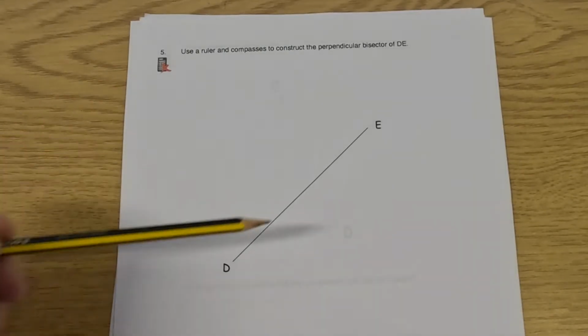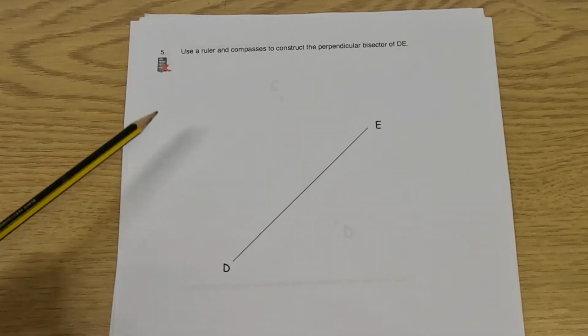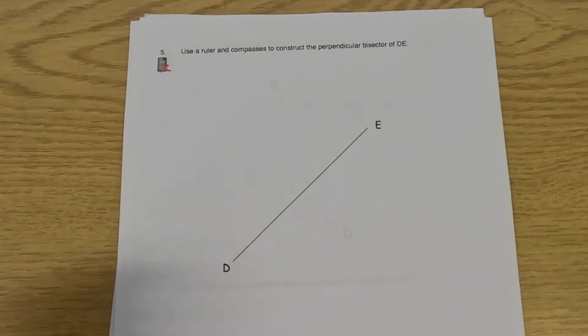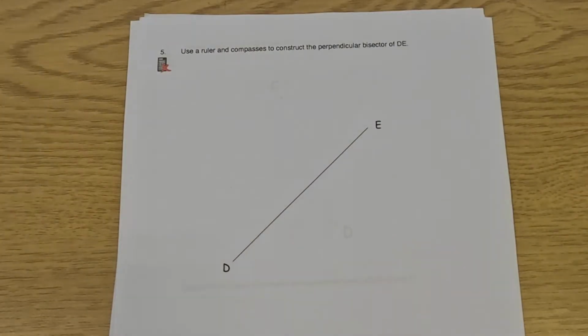So question number 5, we've got this line DE, and we've been asked to use a ruler and compasses to construct the perpendicular bisector of DE. So we want to construct the perpendicular bisector. It's a bit similar to questions 1 and 3, but here we've got this diagonal line DE and we need to construct the perpendicular bisector.